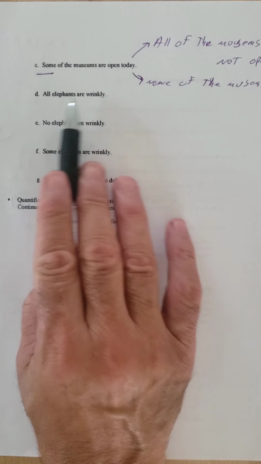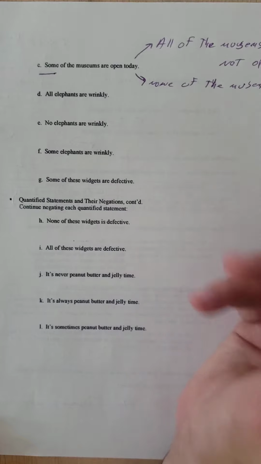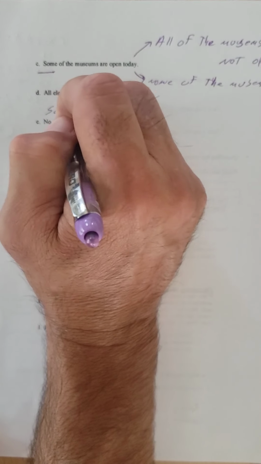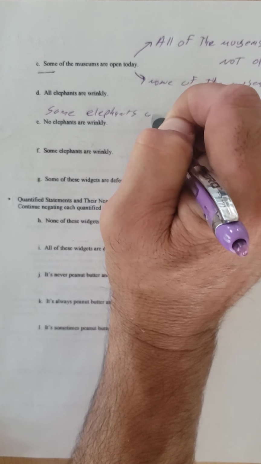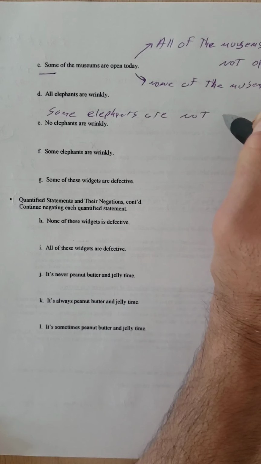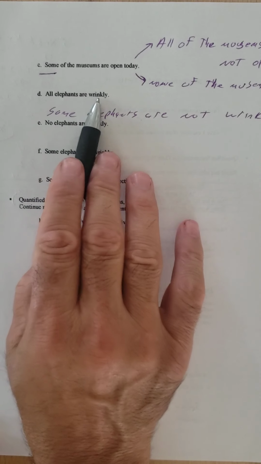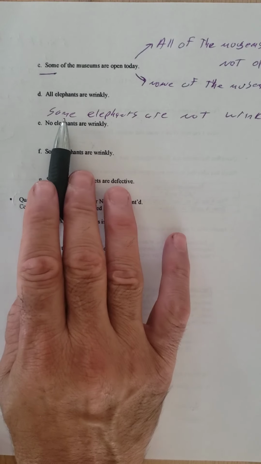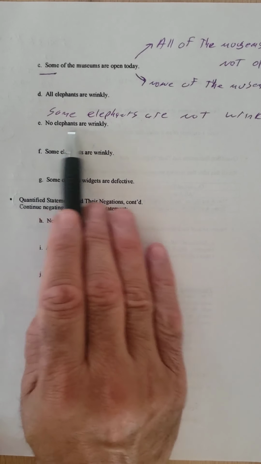Here I have all elephants are wrinkly. So this is an all. So I'm going to negate that with a some. This would say some elephants are not wrinkly. If this statement says all of them are, I just need to find some or at least one elephant that is not wrinkly. Okay? This says no elephants are wrinkly.